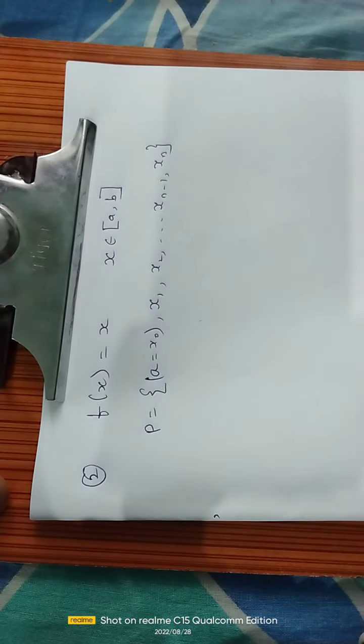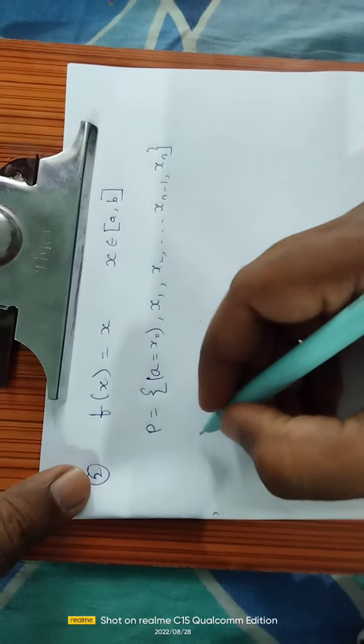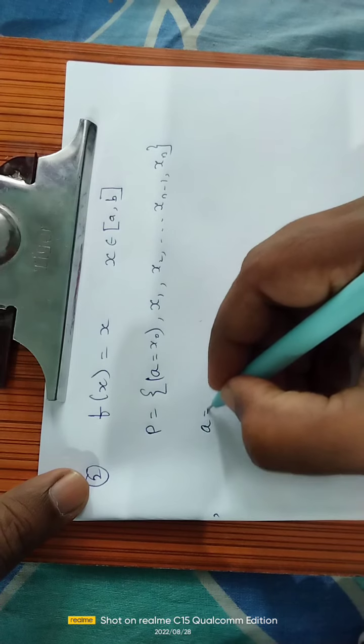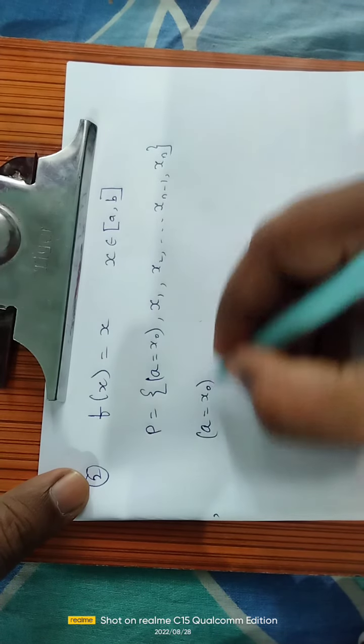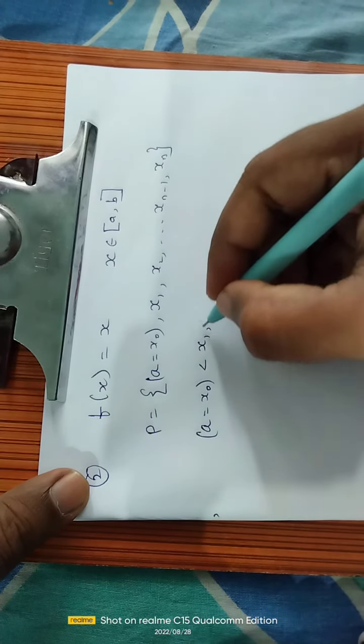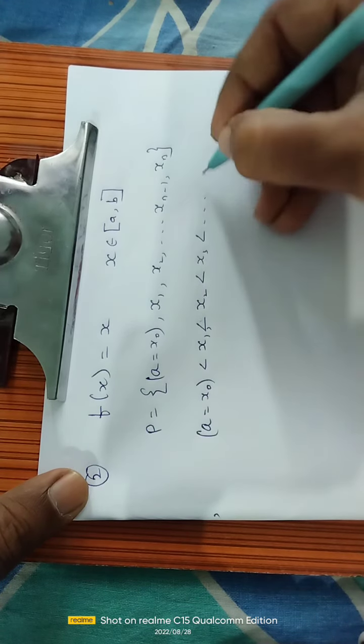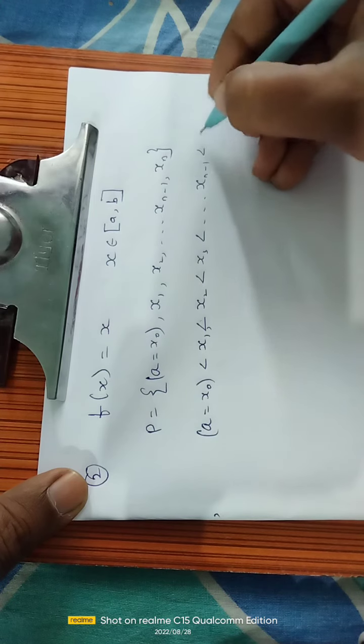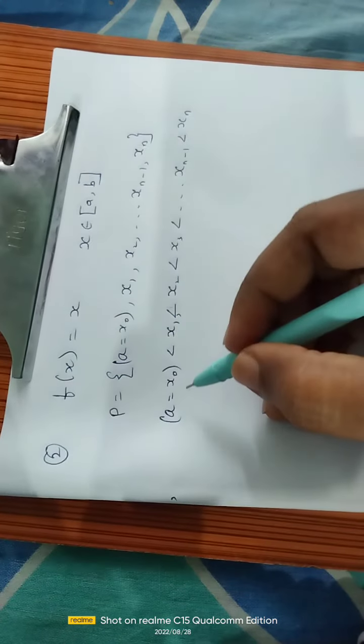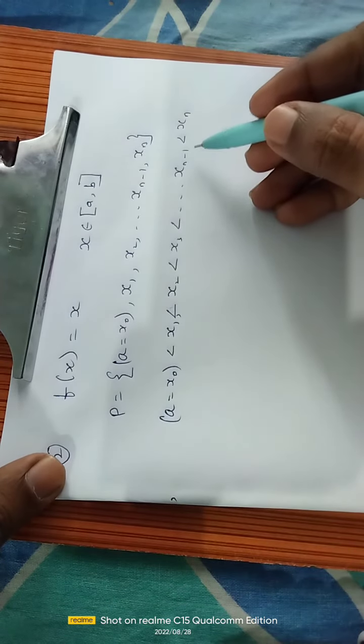And you know that this partition will follow this form: a which is equal to x naught less than x1 less than x2 less than x3 so on up to xn minus 1 less than xn. Now it is an increasing order, right?